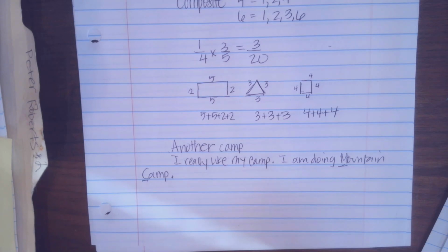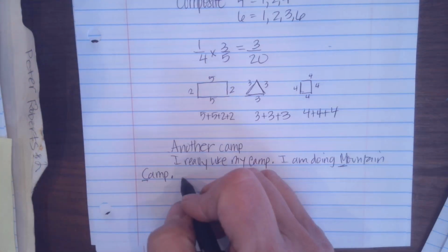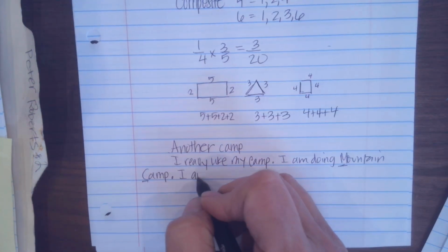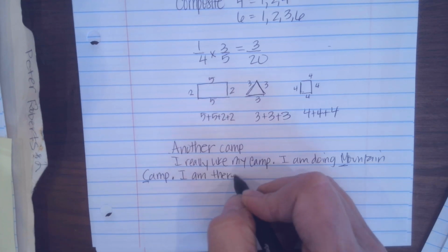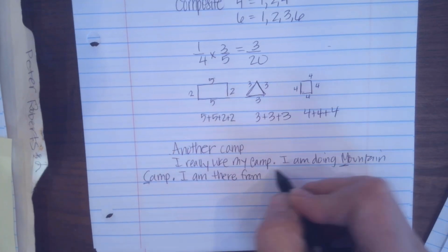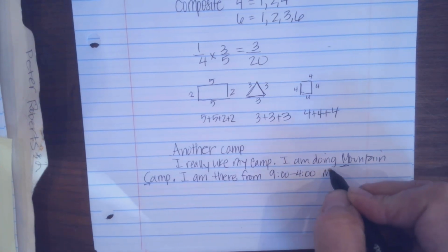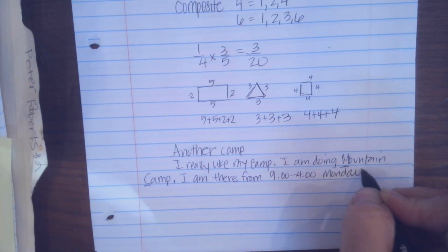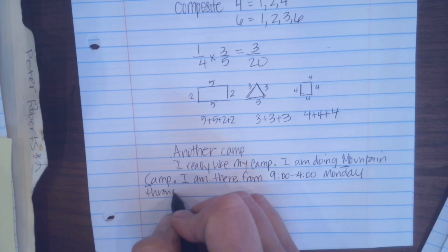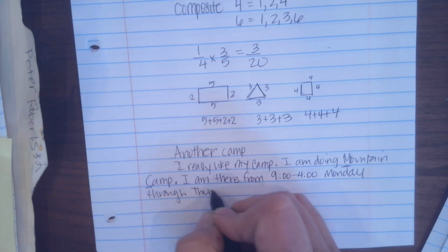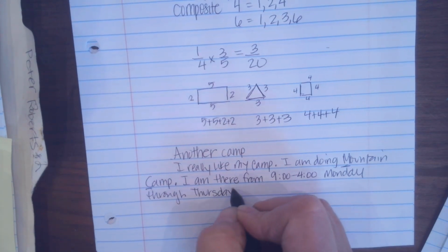I really like my camp, period. I am doing mountain camp. I am there from, and I'm just making this up, 9 o'clock to 4 o'clock, Monday through Thursday. Period. Monday is capitalized, Thursday is capitalized.